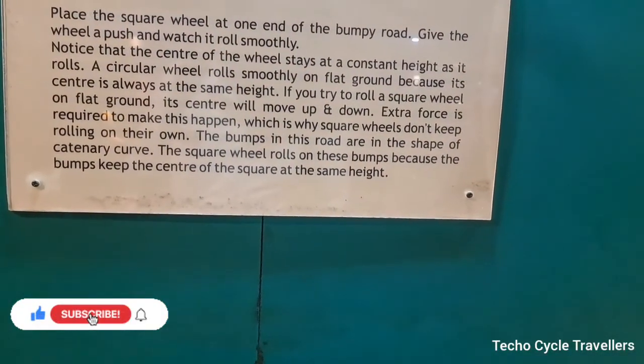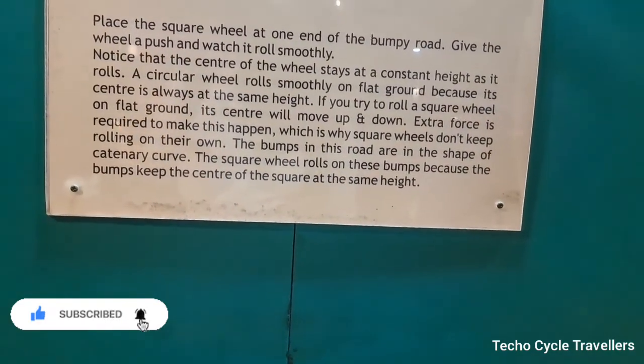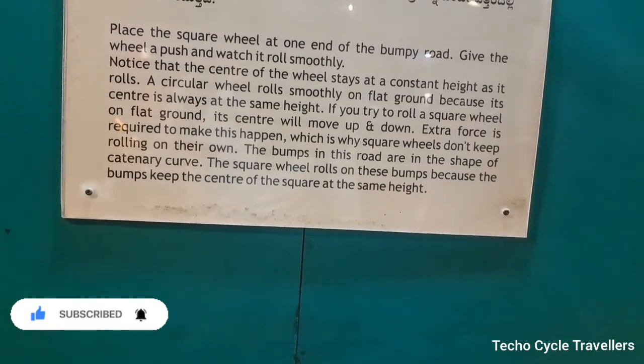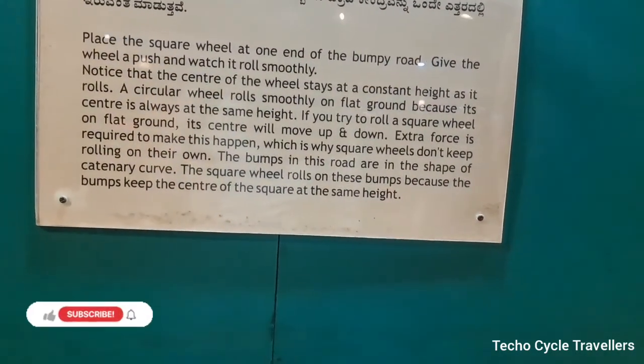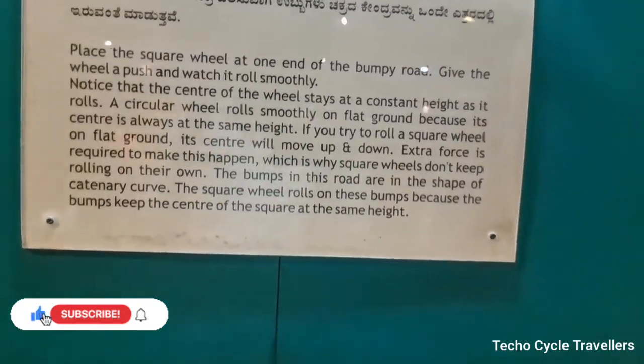The bumps in this road are in the shape of a catenary curve. The square wheel rolls on these bumps because the bumps keep the center of the square at the same height.